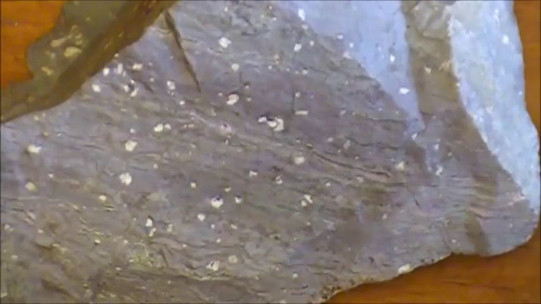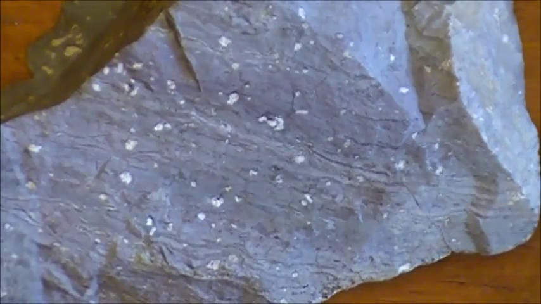So these feldspars likely solidified below ground, and then all the rest of it solidified above ground as a lava. And it's more of a gray color, which is usually typical of an intermediate volcanic rock, right in between felsic and mafic in composition.